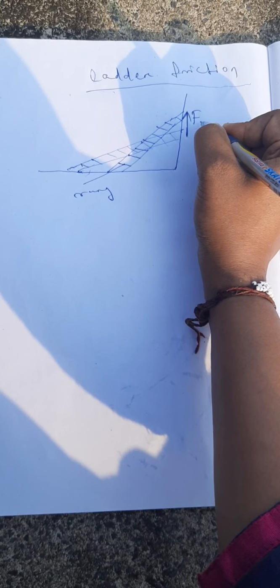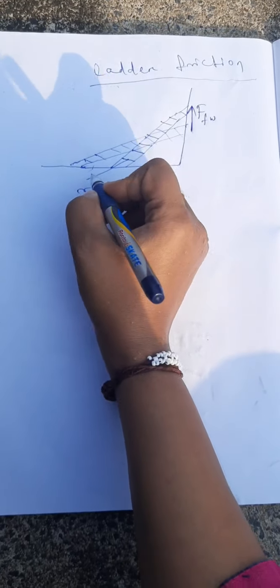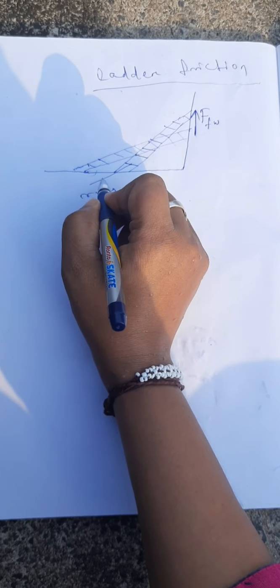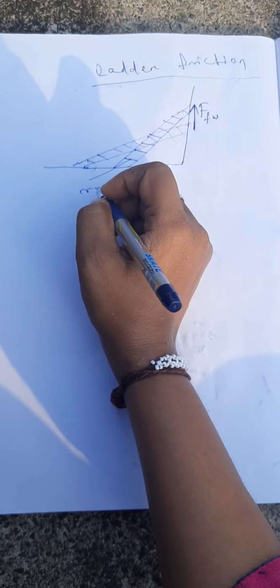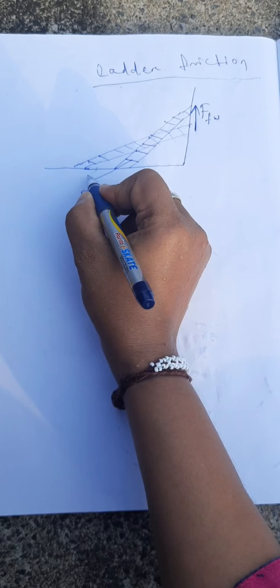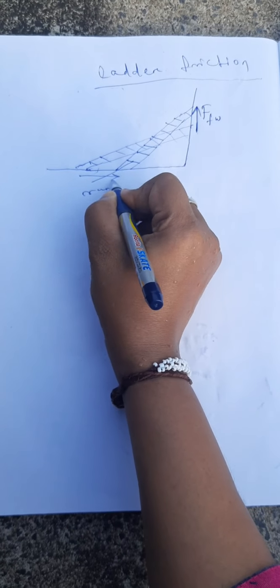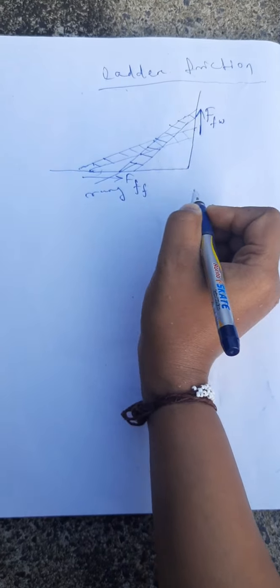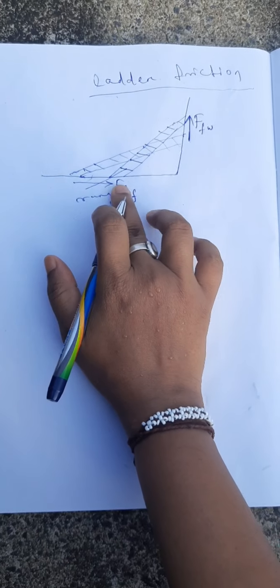So suppose this is the frictional force at the wall, and here it is moved towards left. So how will the frictional force act? It will act towards right. So this is the floor, so frictional force at floor, F floor, will act towards right.